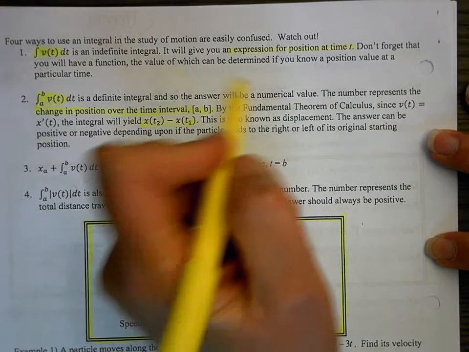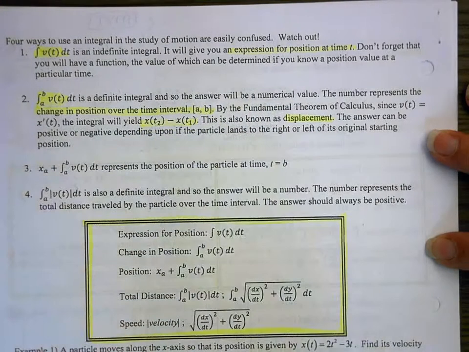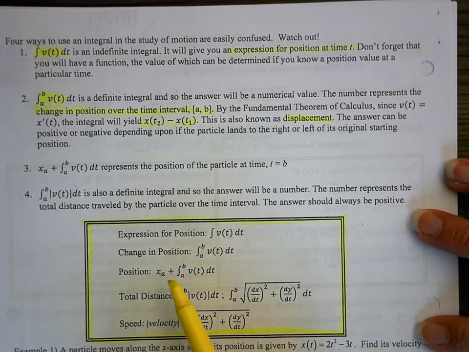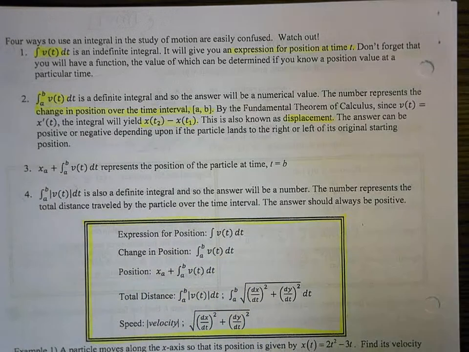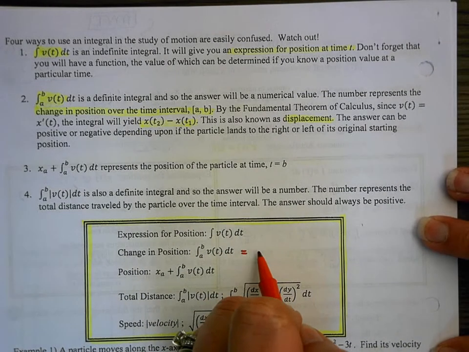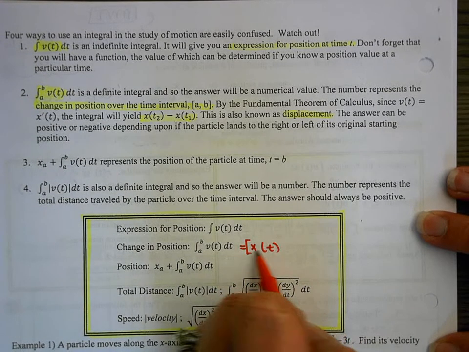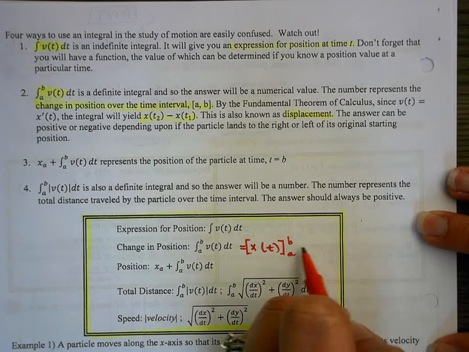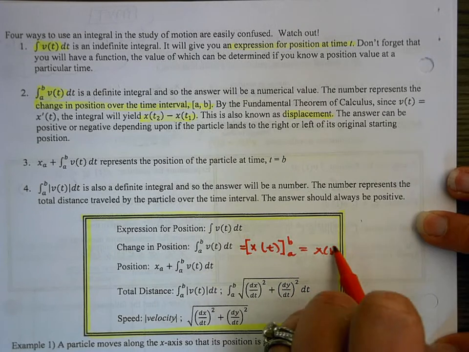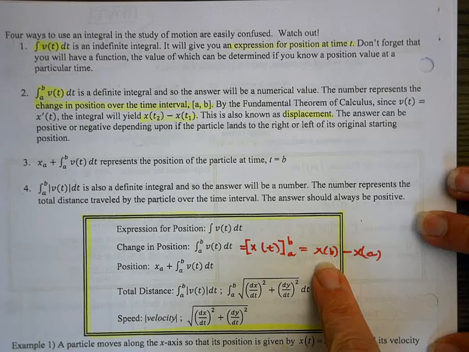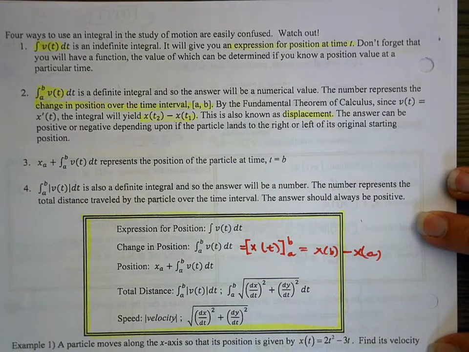And so sometimes they call that displacement as well, but we tend to always call it change in position. So this is really important for you to understand that when I integrate velocity, that would give me position, right? So that would just be x of t. And then from A to B, so that would be x of B, whatever that value is, minus x of A. So that's just a change in position, right? Like how far I moved from point A to point B.